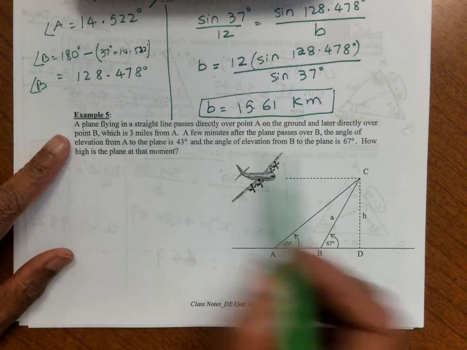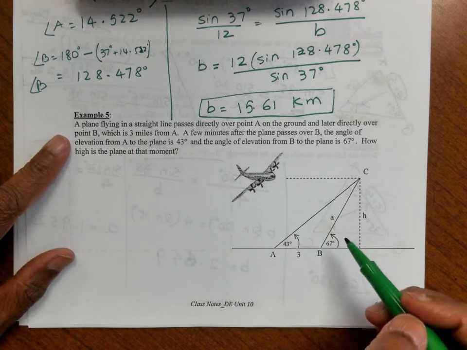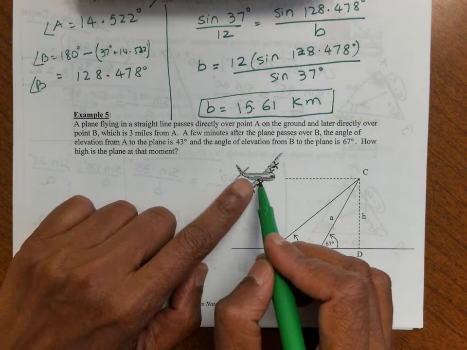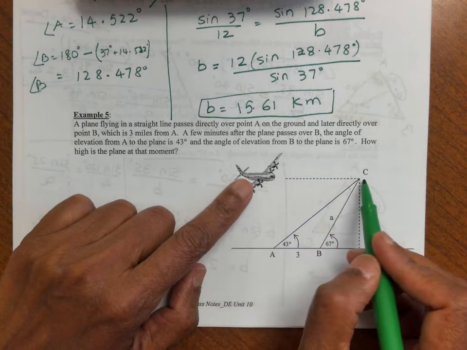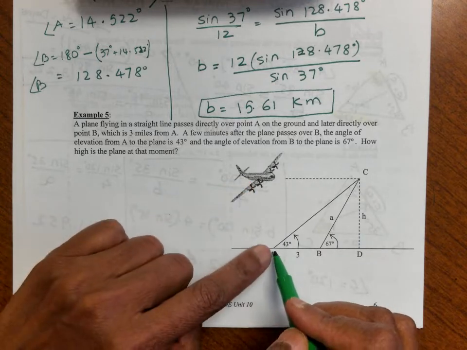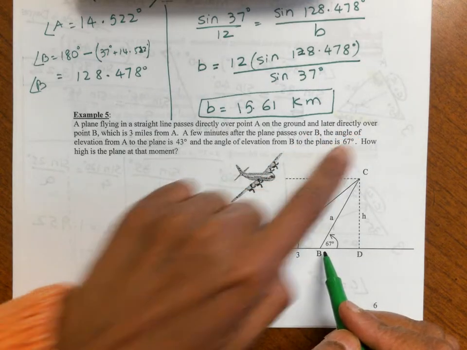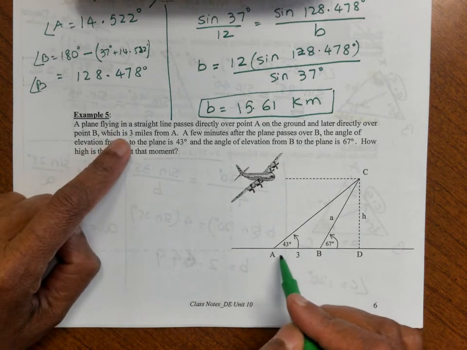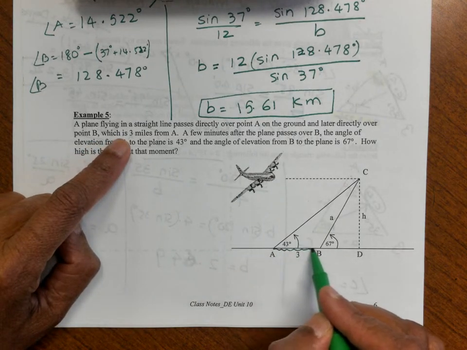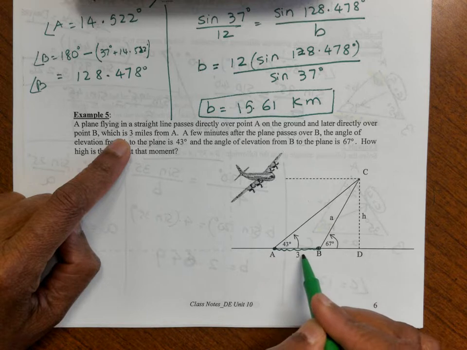A plane flying in a straight line passes, so this is my plane, it's flying in a straight line, and it says it passes over point A, and directly over point B, which is 3 miles from A. So this is 3 miles.